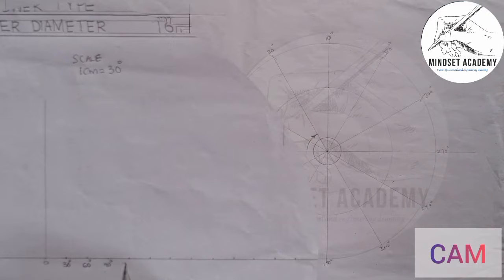We have 120 degree, 150 degree, 180 degree, 210 degree, 240 degree, 270 degree, 300 degree, 330 degree, and 360 degree.